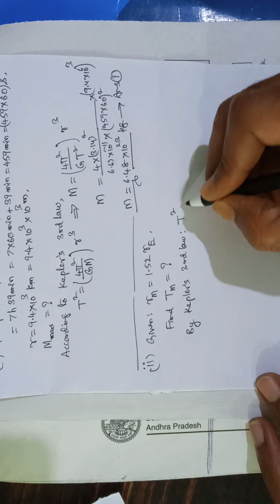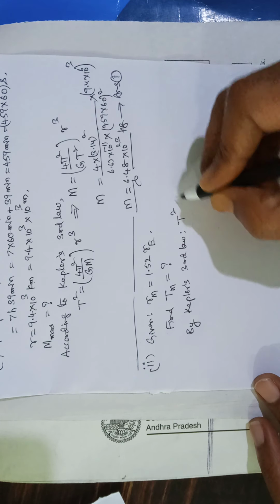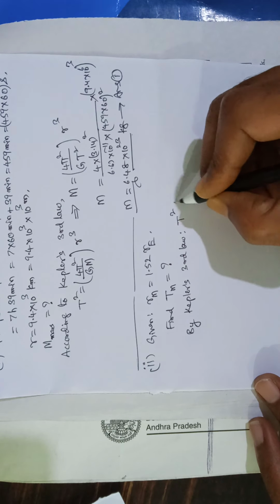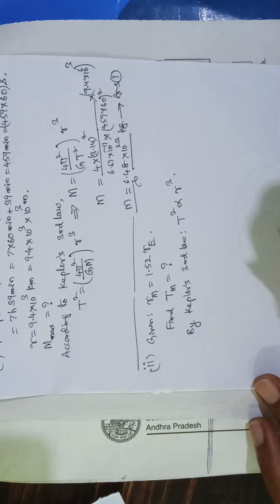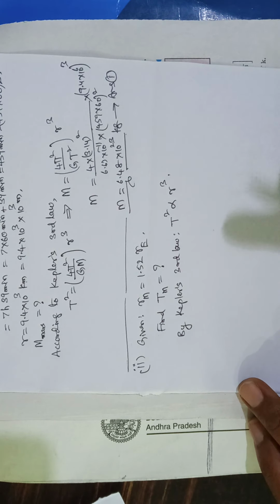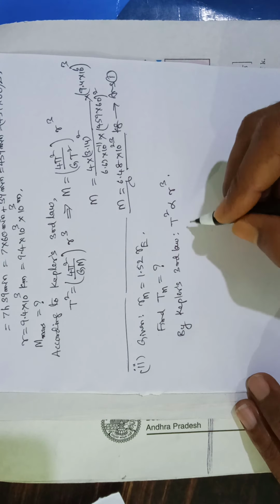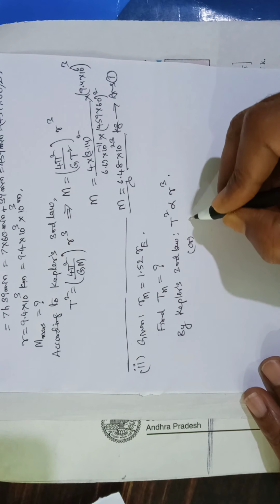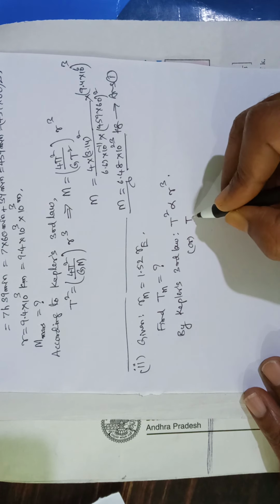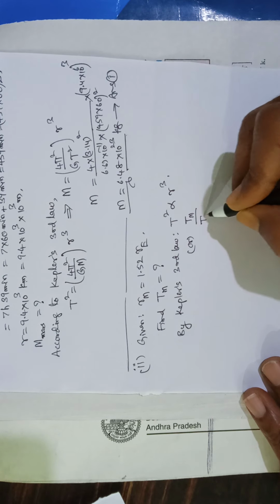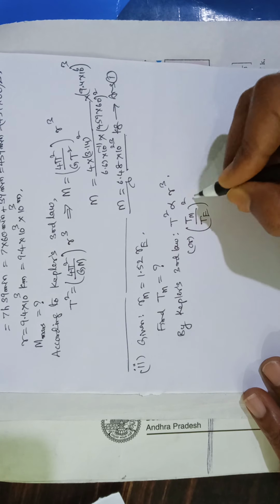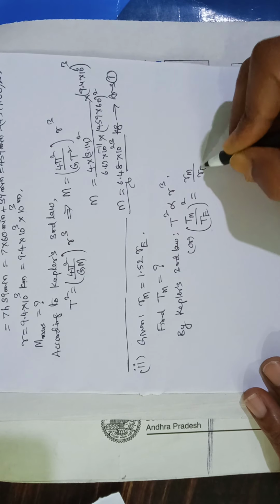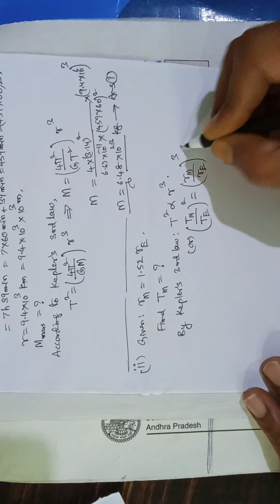According to Kepler's third law, T square is directly proportional to R cube. That means Tm by Te whole square is equal to Rm by Re whole cube.